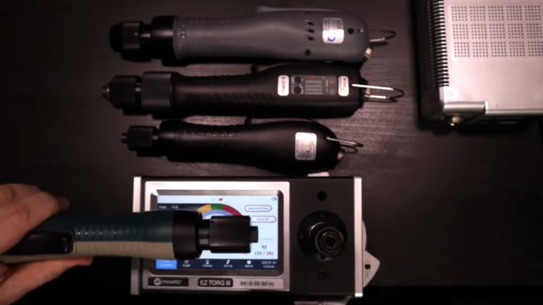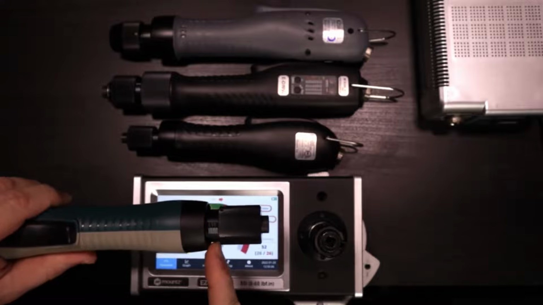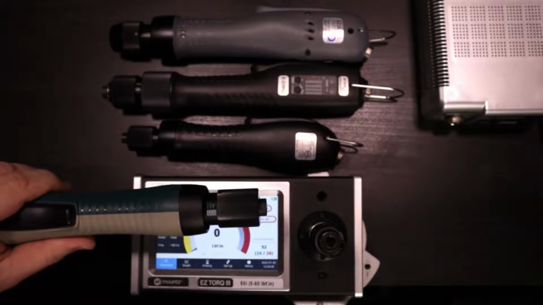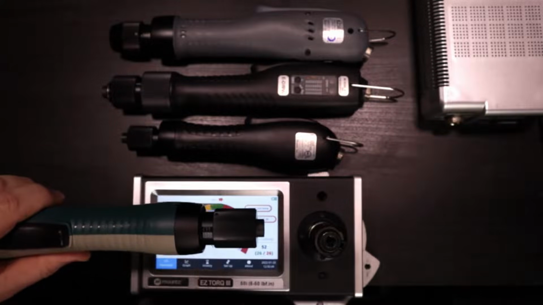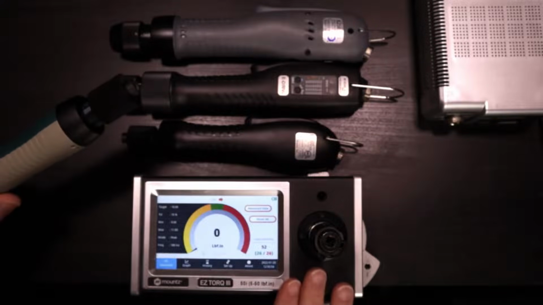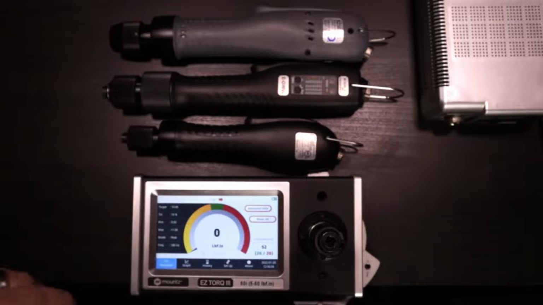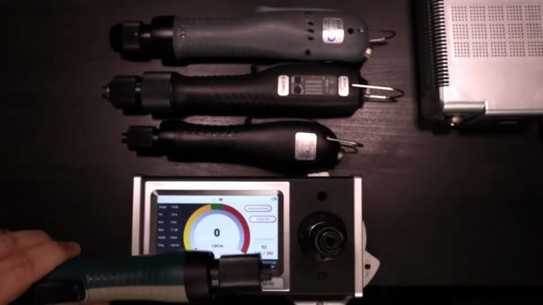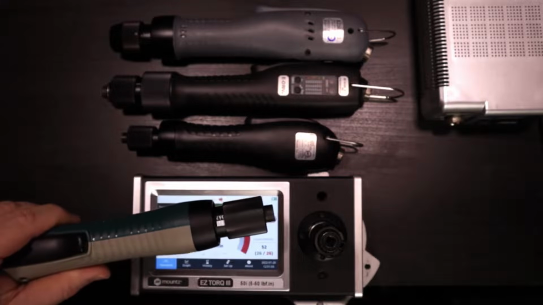Now, again, the cone indication of where the tool is at a specific reference point is going to allow us to see what that may correlate to on the torque analyzer. But in this case, let's go ahead and test our tool. We're at a reference point right around 3 or so.